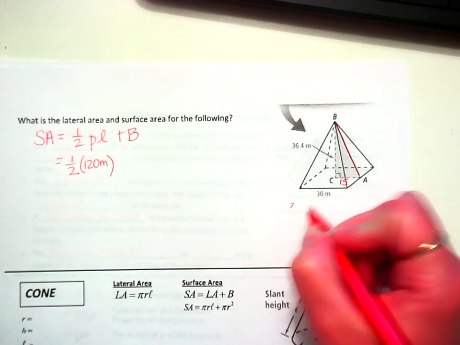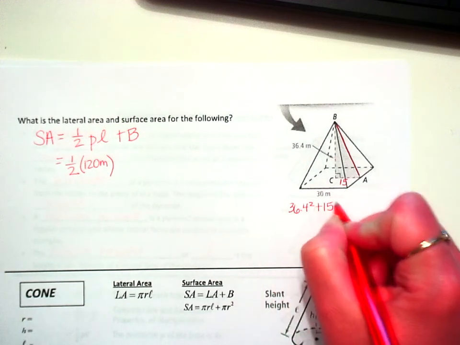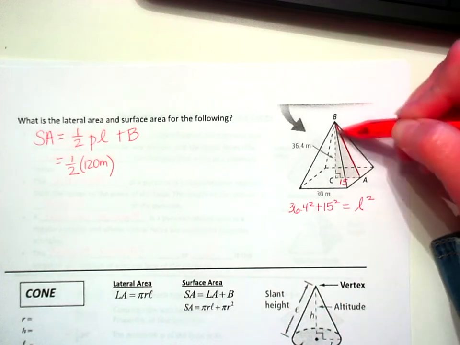I'm going to go leg squared plus leg squared equals our hypotenuse squared. And I called that L because it's the slant height.